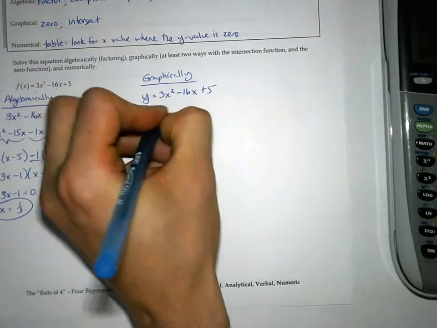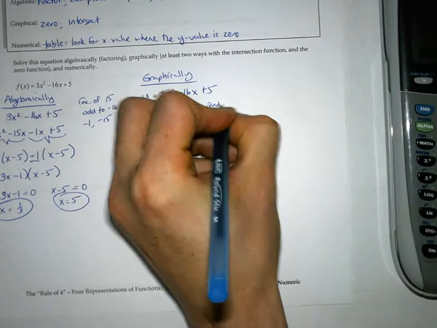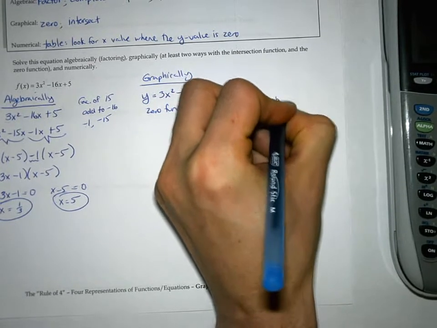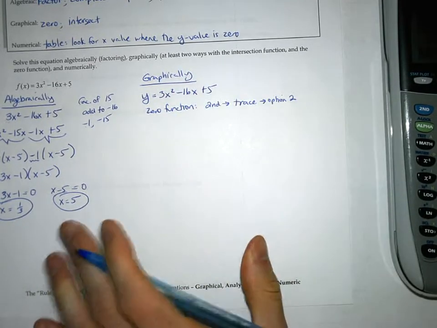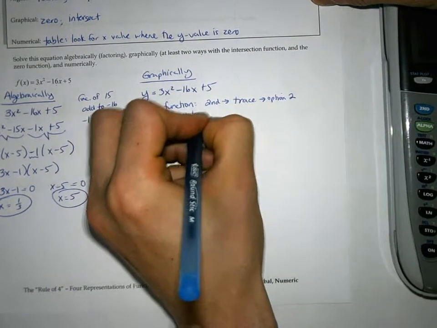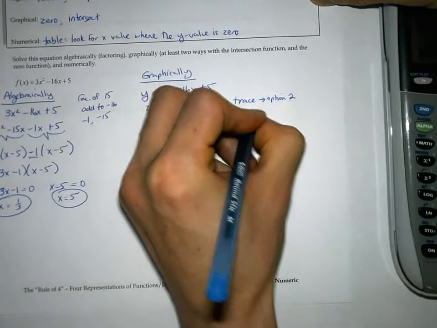So the zero function is going to be second trace, option 2, and you're going to do the left bound, right bound.